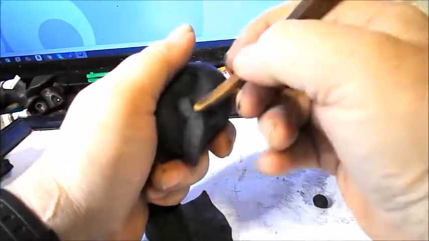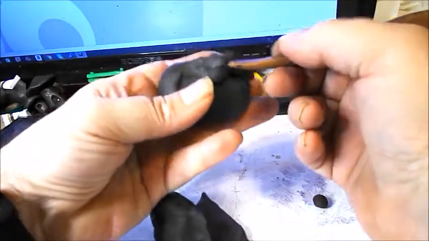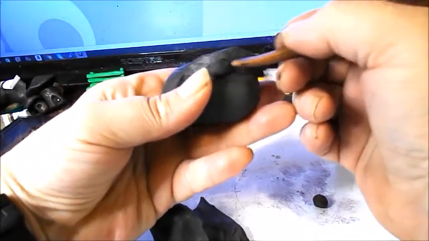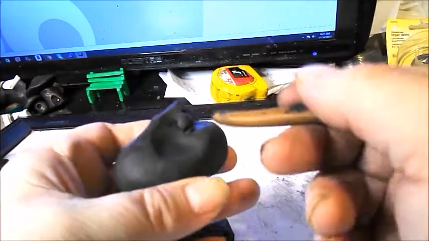And then wherever I can't get with my fingers, I can blend with a tool. It's really ideal if you can use your fingers as much as possible when sculpting.